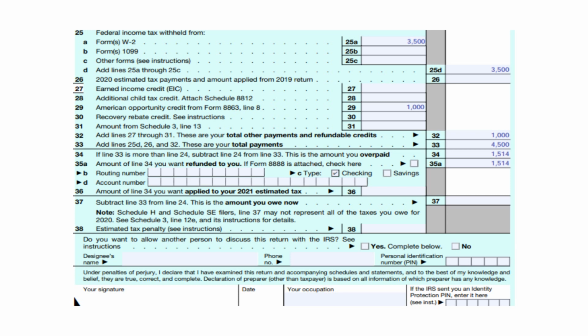Note that there's a box to the left of line 35A referring to Form 8888. You would only check this box if you want your refund deposited into more than one bank account. So usually this would be left blank. Line 36 refers to applying your overpayment to your 2021 estimated tax. This would be applicable if you had your own business and you had to pay in estimated taxes. This is not the situation in this example, so this would be left blank. Line 37 is if you owe taxes. Remember to sign, date, and put your occupation at the bottom of the form.